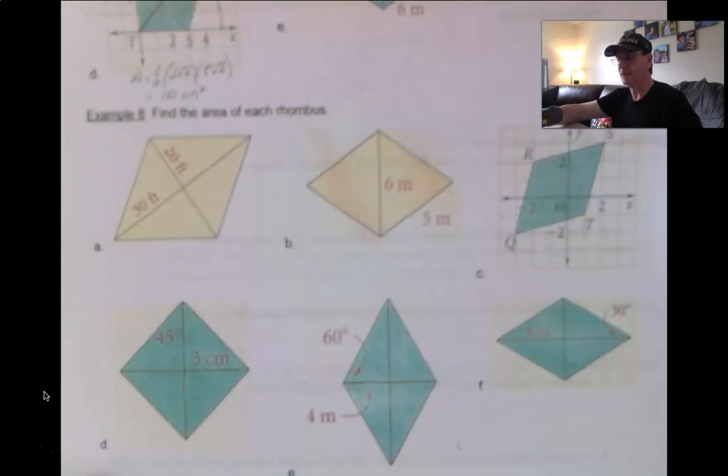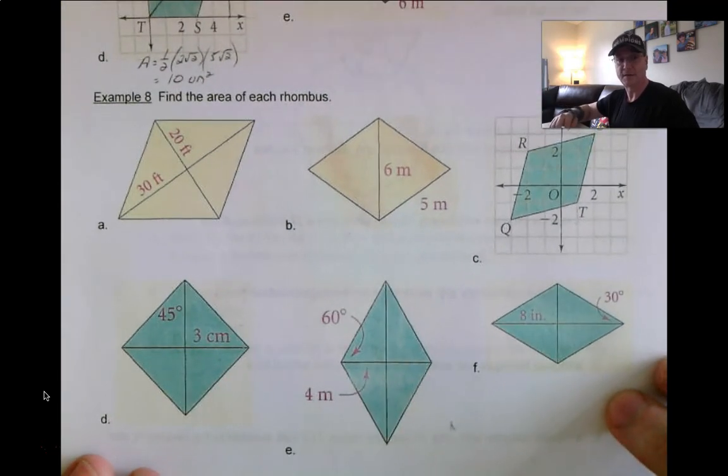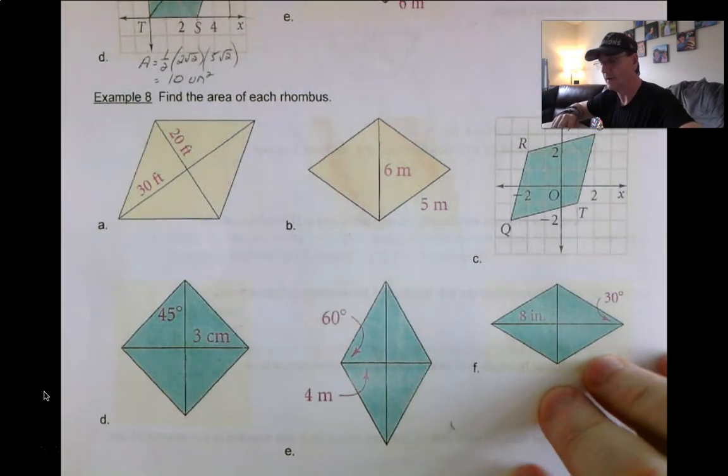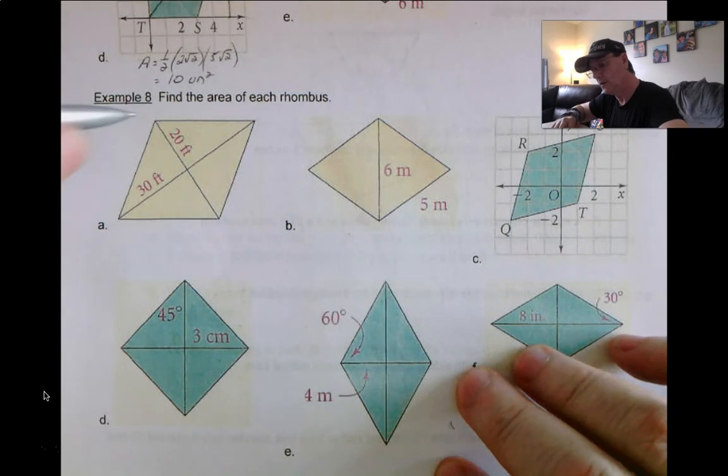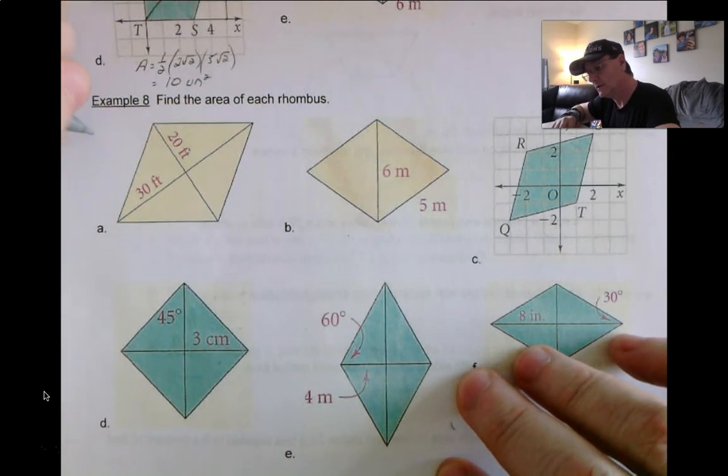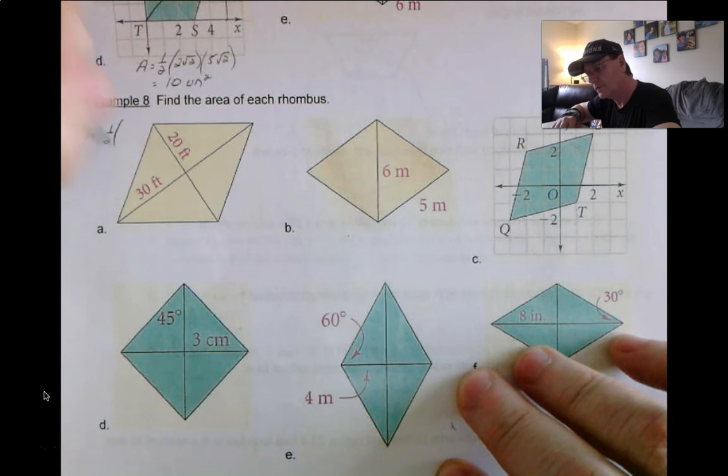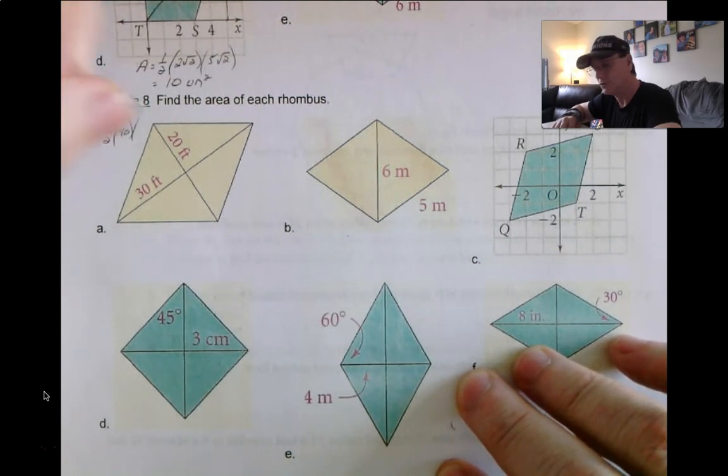Example 8. Find the area of each rhombus. Again, it's the same formula, 1/2 d1 times d2. So area equals 1/2. Diagonal 1 is 40. Diagonal 2 is 60.